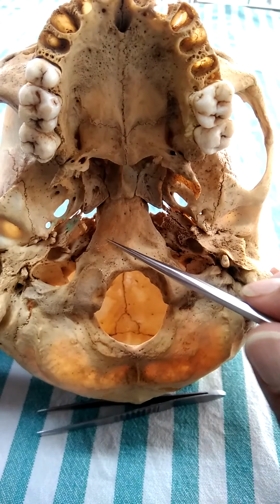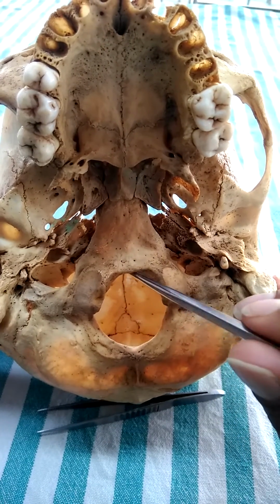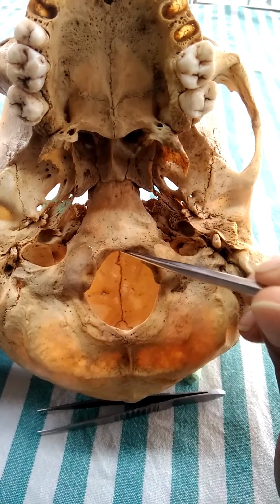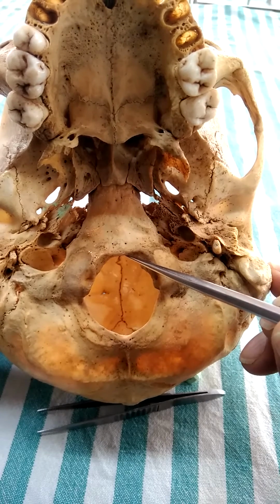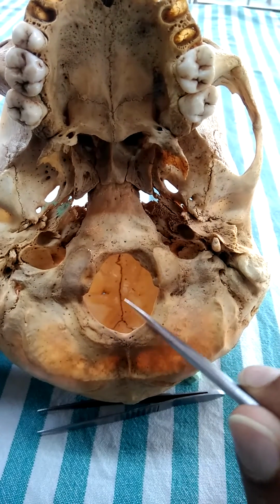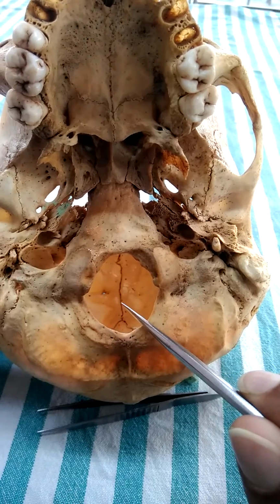Now we'll see the foramen magnum. The foramen magnum transmits, through the narrow anterior part, the apical ligament of dens, vertical band of cruciate ligament, and membrana tectoria. Through the wider posterior part, the lowest part of the medulla oblongata and the three meninges.